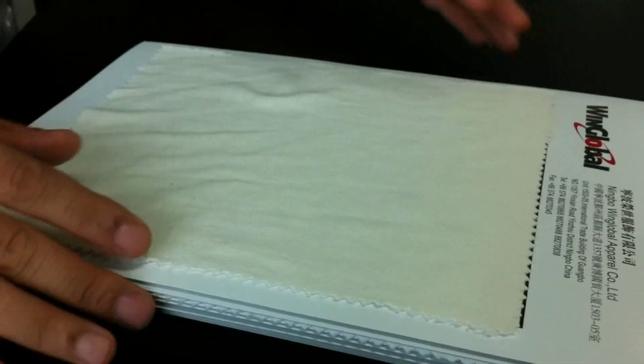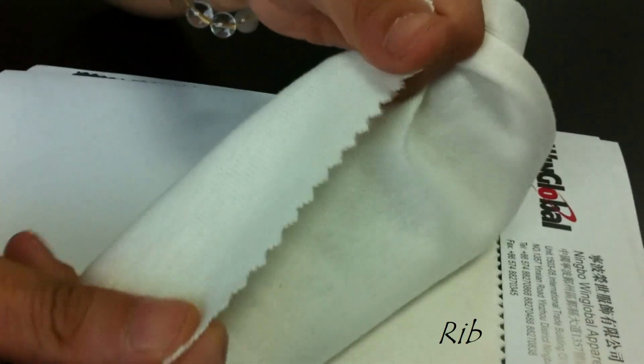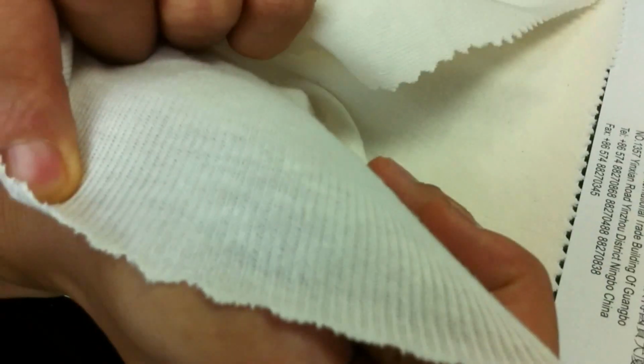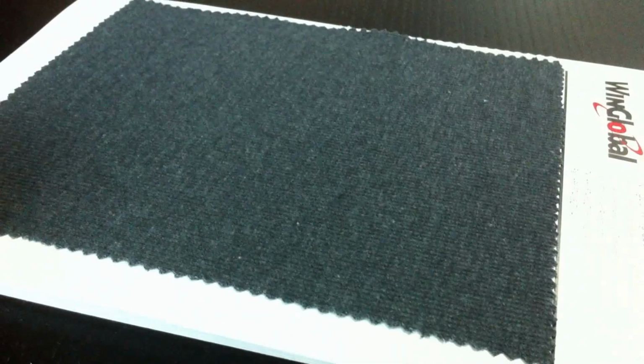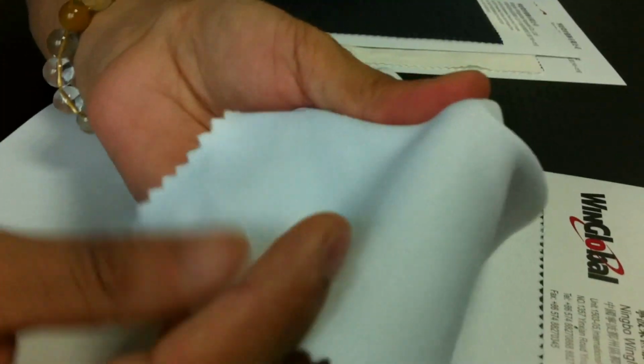Now we move to the final big category, since it's mainly used for all garments. It's called rib. This is called 1x1 rib. You can see the construction up close. For this one is called 2x2. This one is also 1x1, but it's finished with polyester.